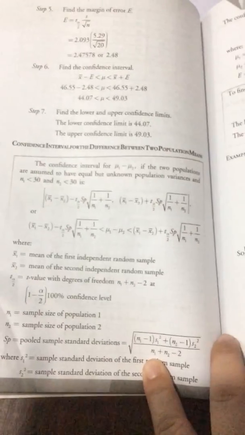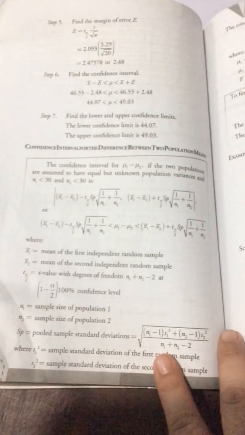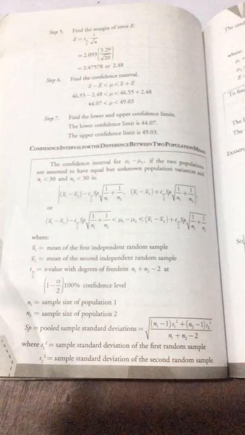Okay, the confidence interval for the population mean 1 and mean 2, if the two populations are assumed to have equal but unknown population variances, and n sub 1 and n sub 2 are less than 30. 15 and 12 are both less than 30.